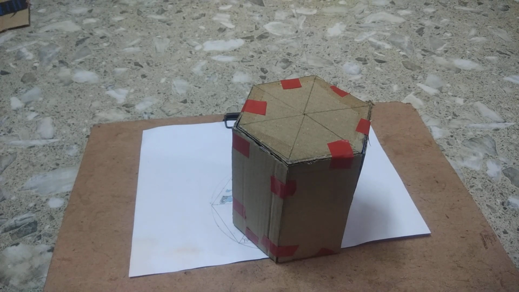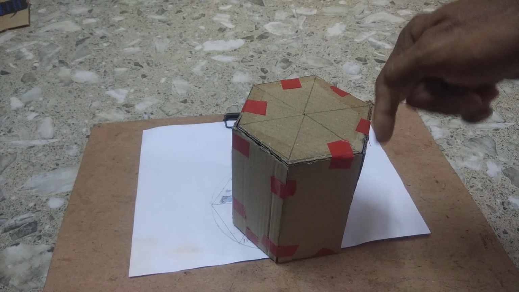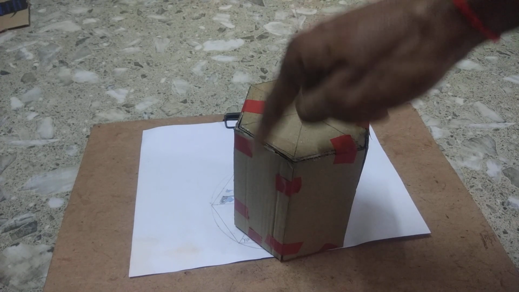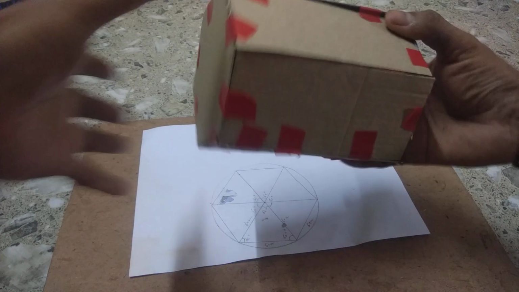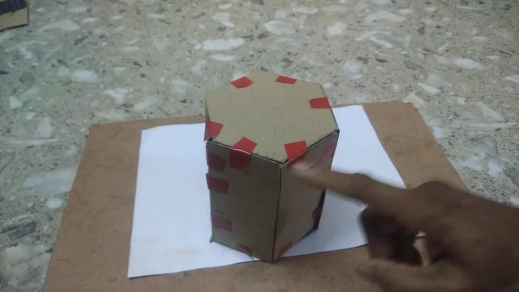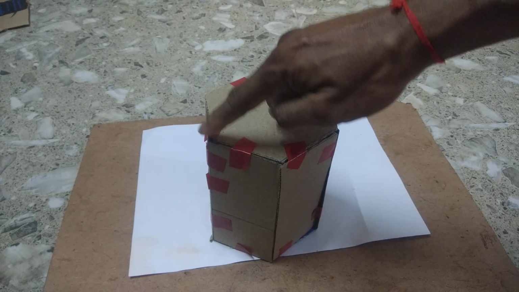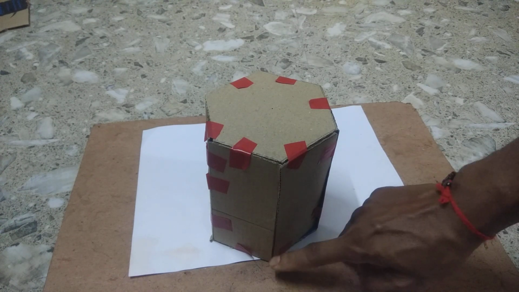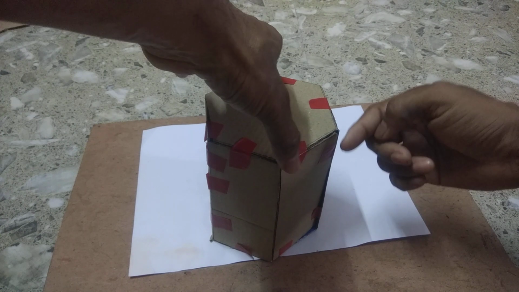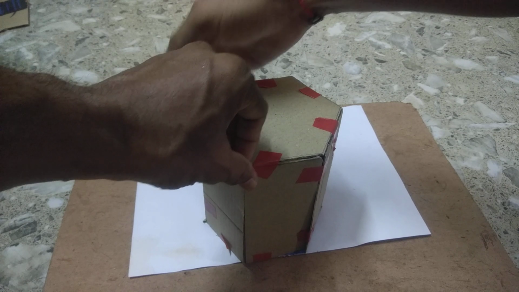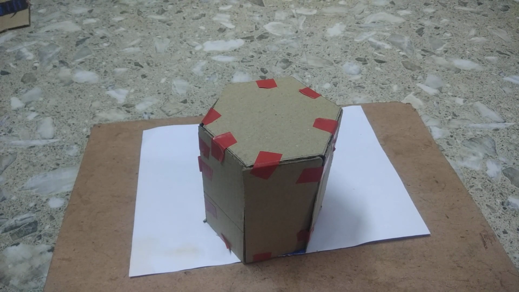How many edges are there? Let us count. 1, 2, 3, 4, 5, 6, 7, 8, 9, 10, 11, 12, 13, 14, 15, 16, 17, 18. There are 18 edges in this hexagonal prism, right?